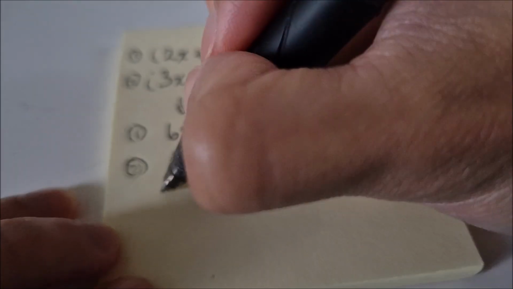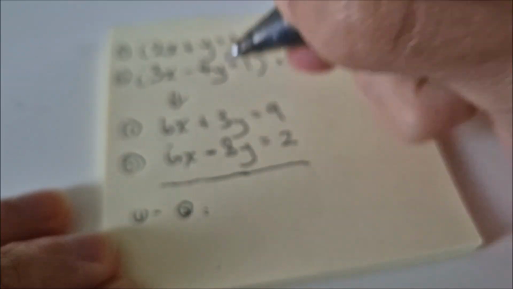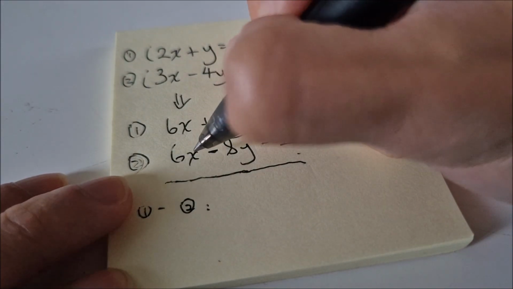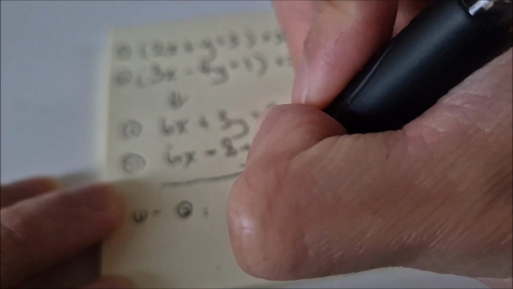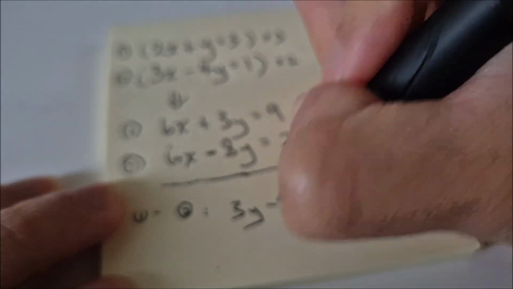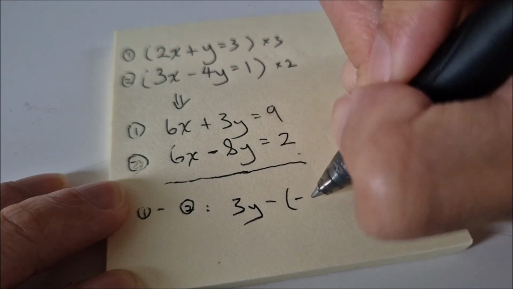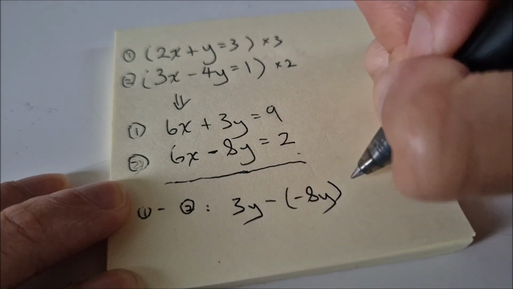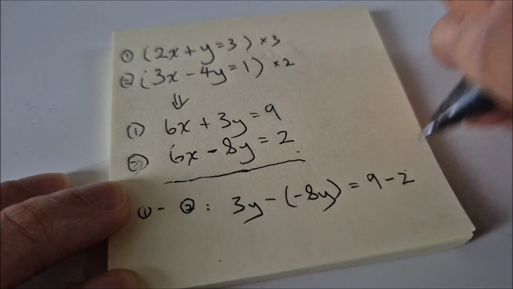And now this is set up ready to be solved by elimination. Equation 1 minus equation 2. 6x minus 6x is 0. And we're left with 3y minus, now be careful here, it's a minus 8y will equal 9 minus 2.